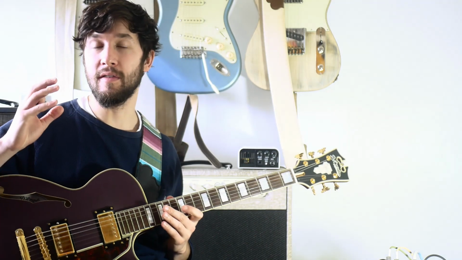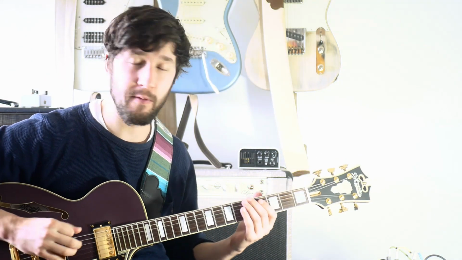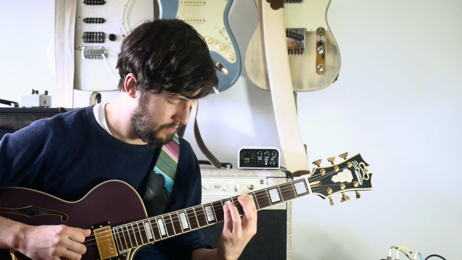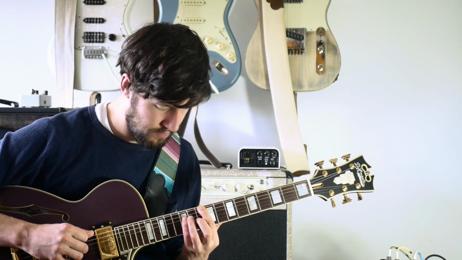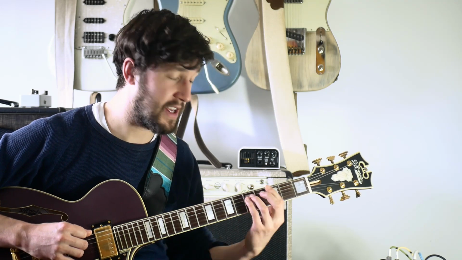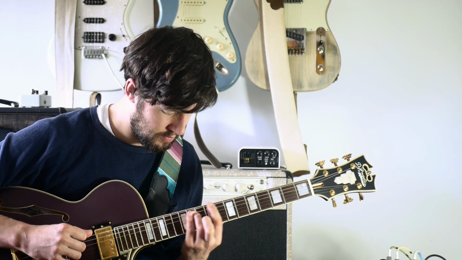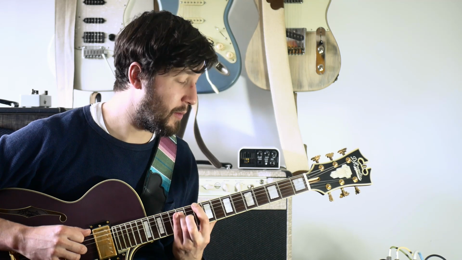And then just one quick thing to demonstrate how the third is one of the more powerful notes that you can target. So let's take octaves. Then we could take fifths. And then we could take thirds.